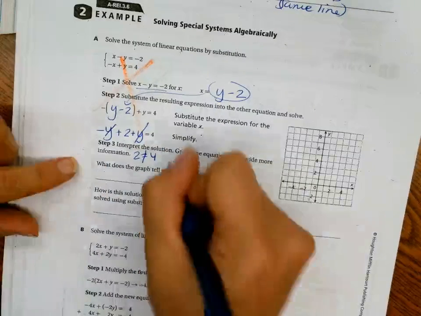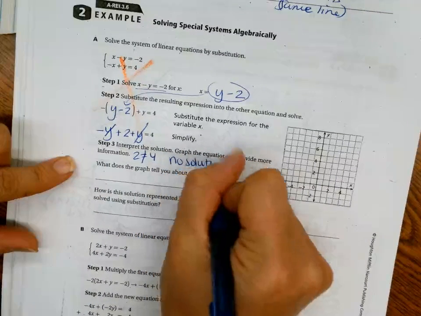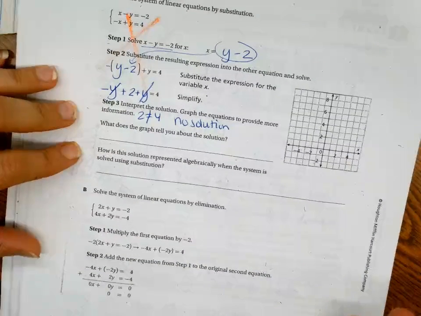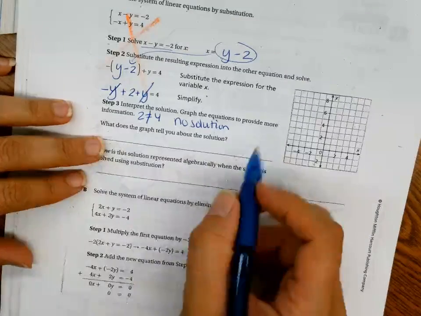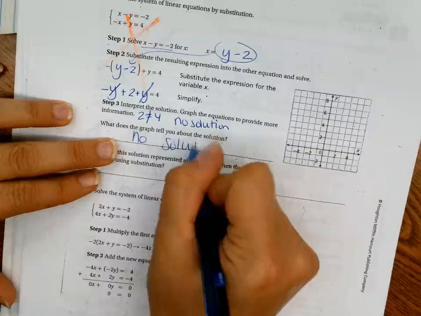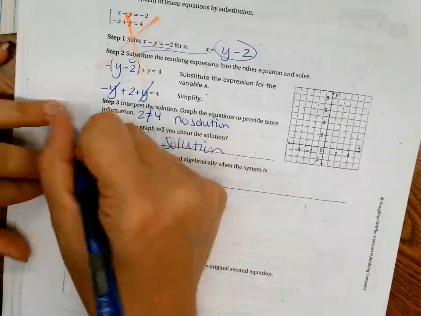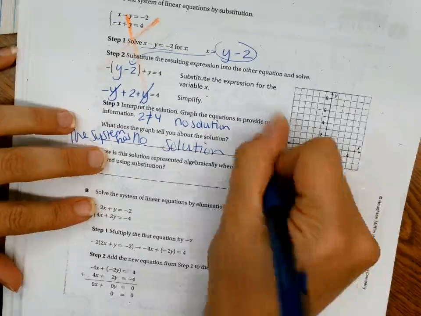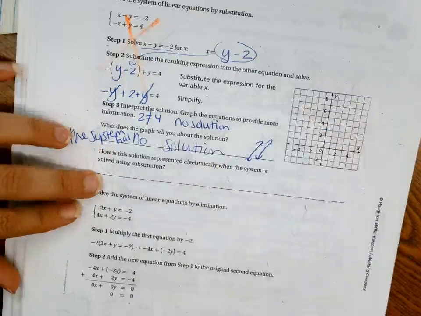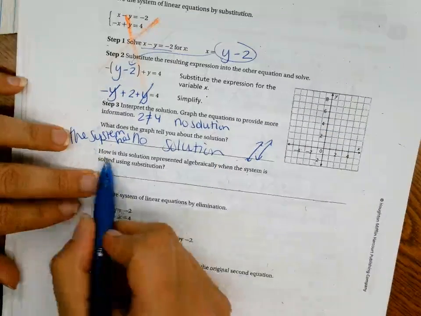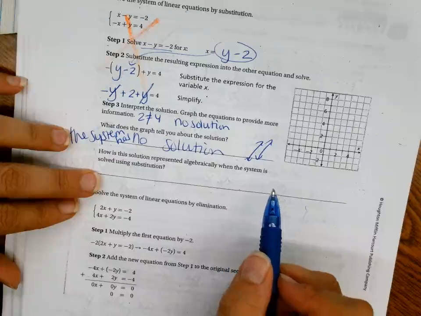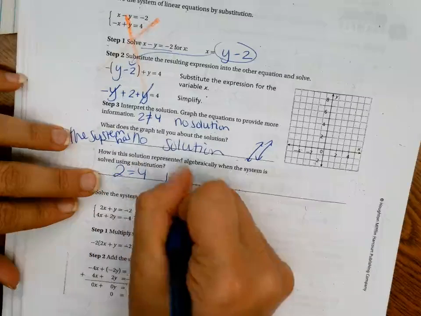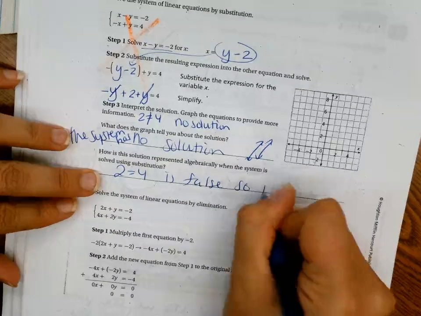So that means that there's no solution, because you can't have 2 equals 4. That's false. So no solution. What does it tell you about the solution? The system has no solution, which means that they are parallel. How is the solution represented algebraically when the system is solved using substitution? 2 equals 4 is false, so no solution.